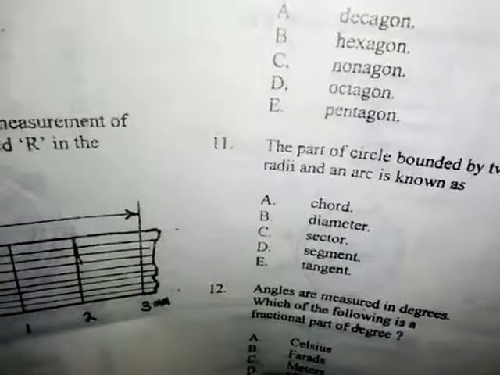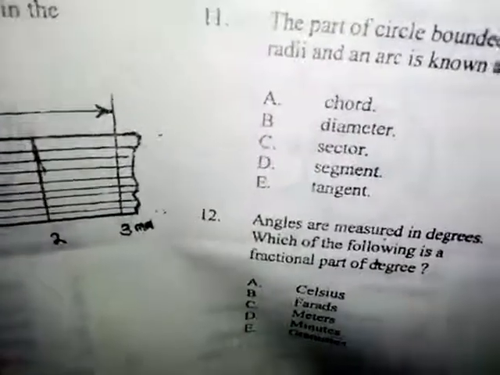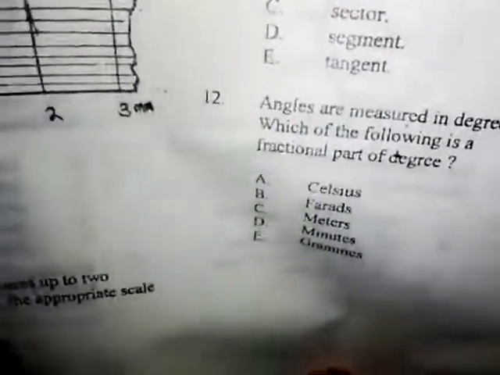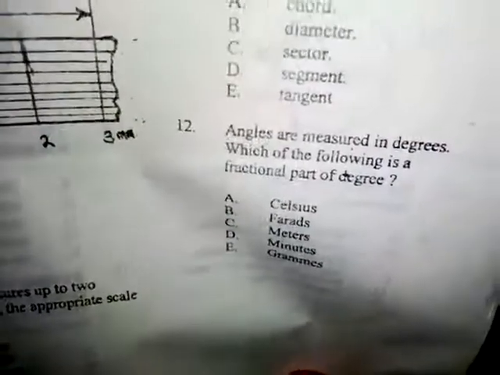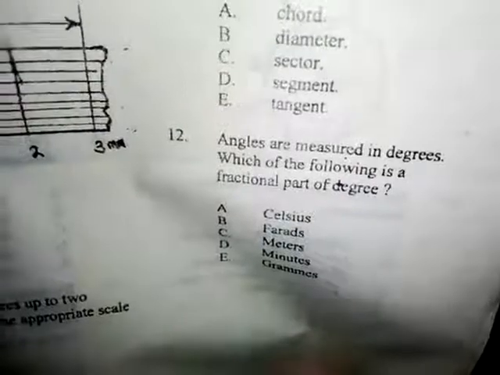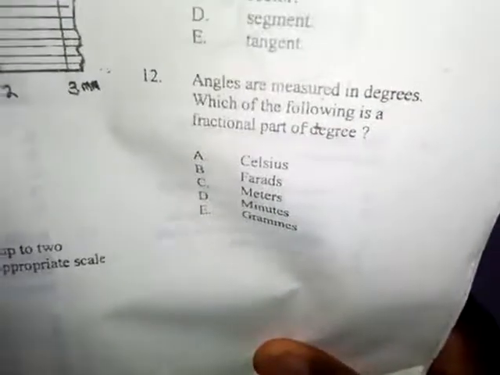So a sector has 2 radii and an arc. So option C is the correct answer. Question 12. Angles are measured in degrees. Which of the following is a fractional part of a degree? So the fractional part of a degree is minutes.